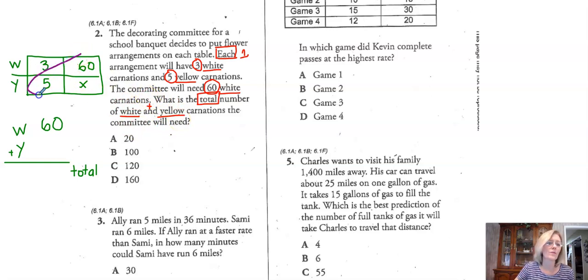So I'm going to take my things that are across from each other, okay, and I'm going to multiply those together. And 5 times 60, or I can hold off on that 0 for a second. 5 times 6 is 30. Okay, so I'm going to write that up here. But I have this other 0 here, so I'm going to need to place that there now.